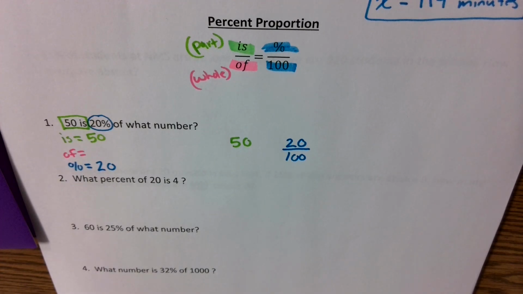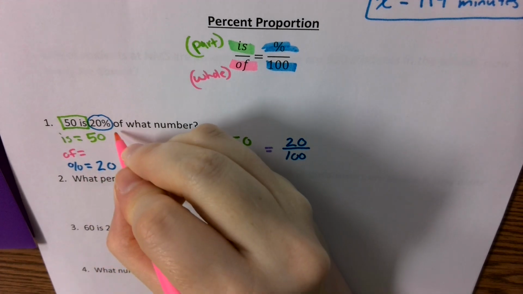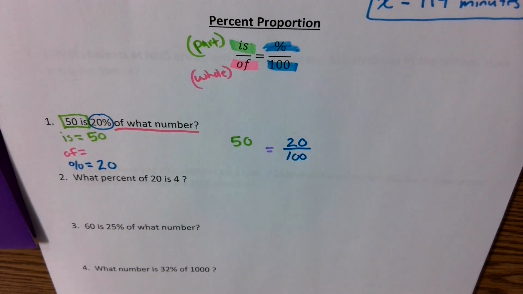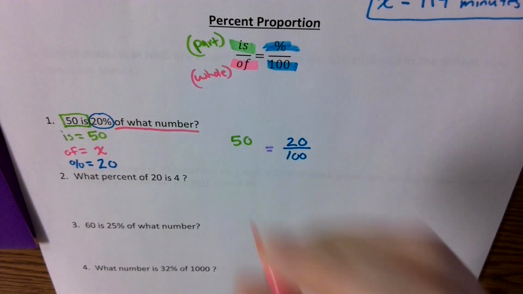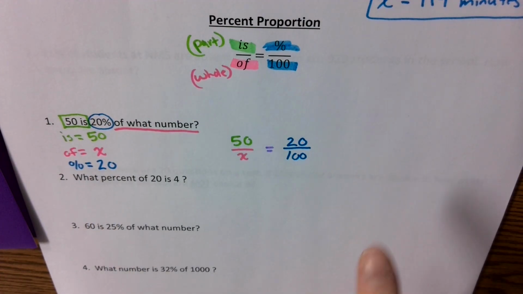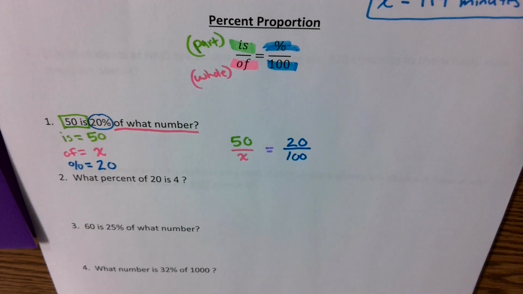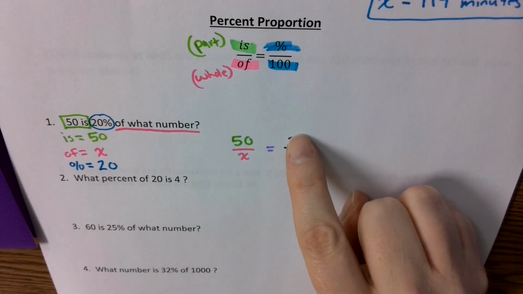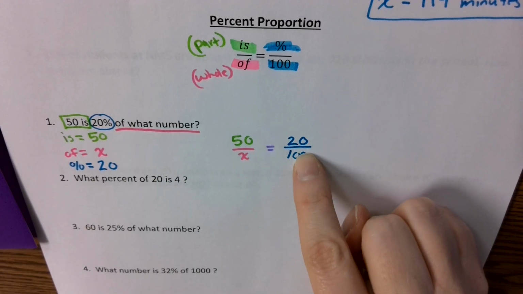So the part that happens to be missing is the of. It says of what number? Of what number? That's my variable. So we're going to put 50 over x is equal to 20 over 100. 50 over x equals 20 over 100. Is over of equals 20 or percent over 100.